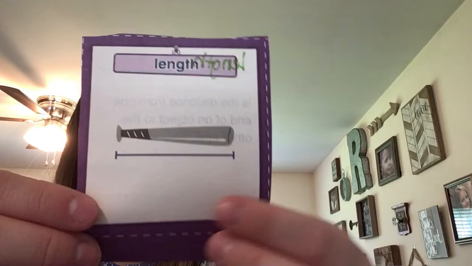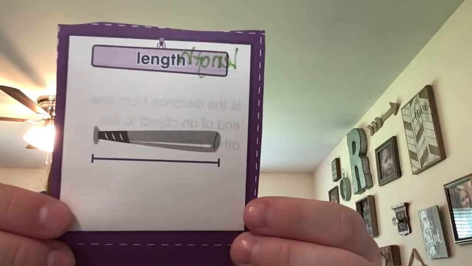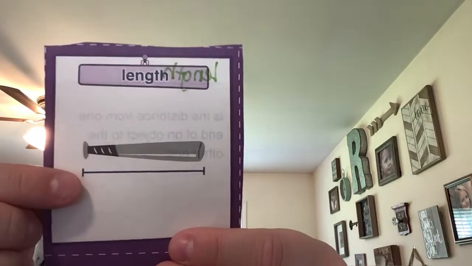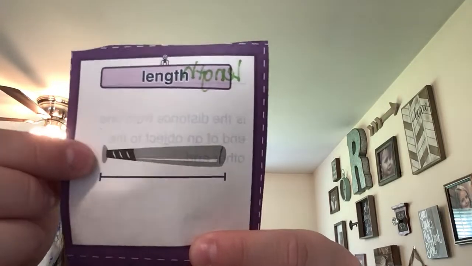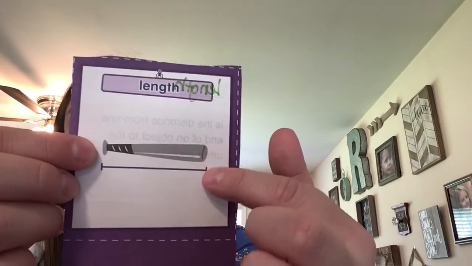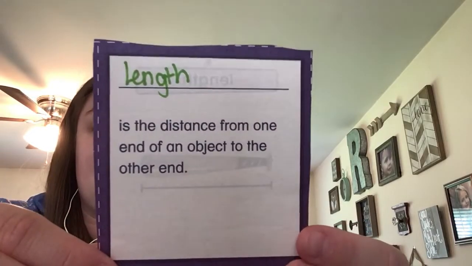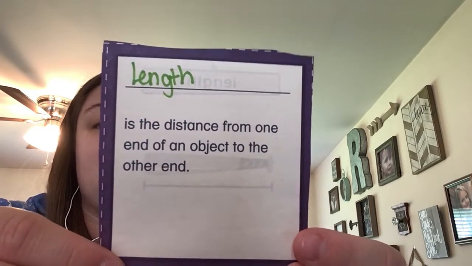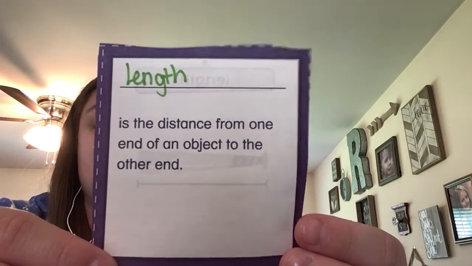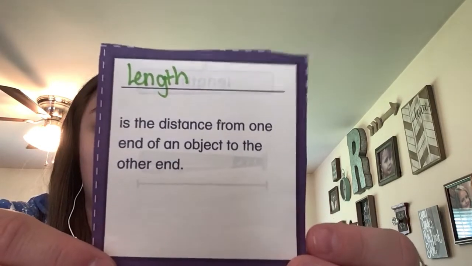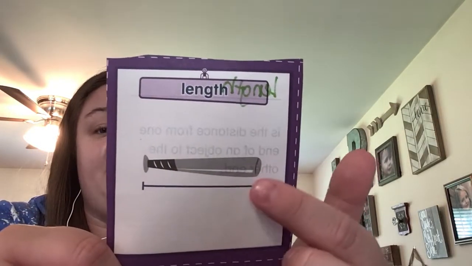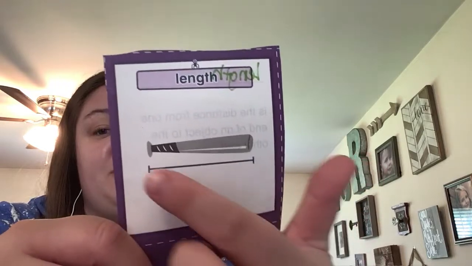Here's another word, length. Length is just the distance from one end of an object to the other. So this length starts measuring at the bottom of the baseball bat, and it goes all the way to the top of the baseball bat. So this line is the length of the baseball bat. And here's the definition on the back. Length is the distance from one end of an object to the other end. It's very important that you know it goes from one end of the object to the other end. That means there is no room left for this to go. It goes from end to end.